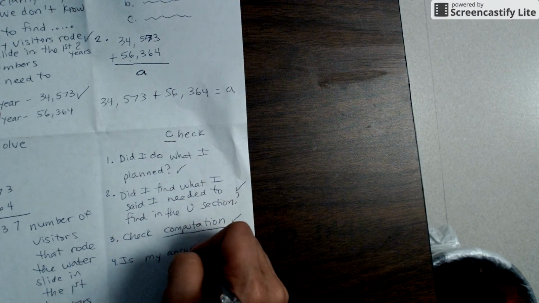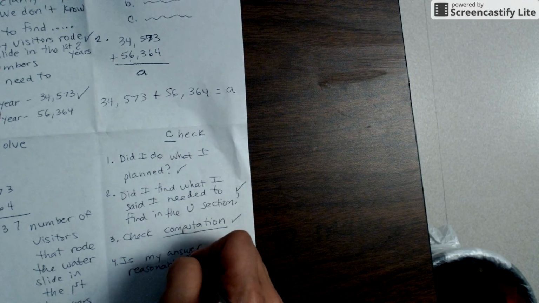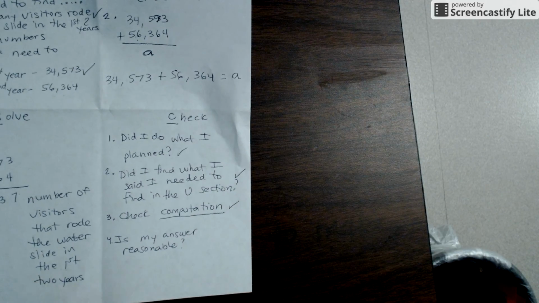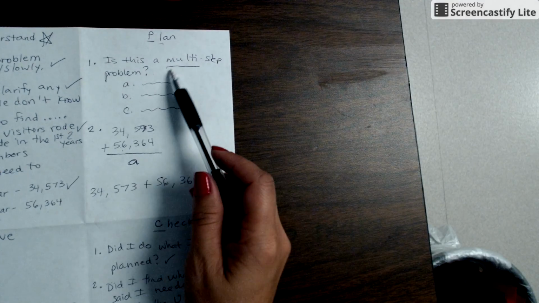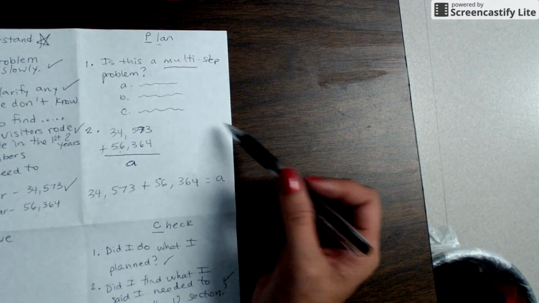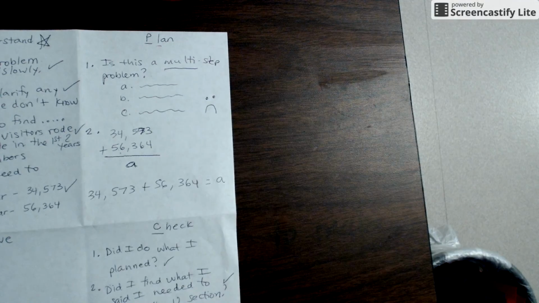Now, is my answer reasonable? This makes me realize that I skipped a really important step in the plan section. Silly Miss Escamilla. Draw a little sad face. Wah, wah, wah.